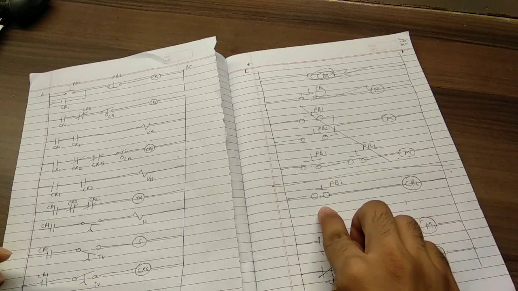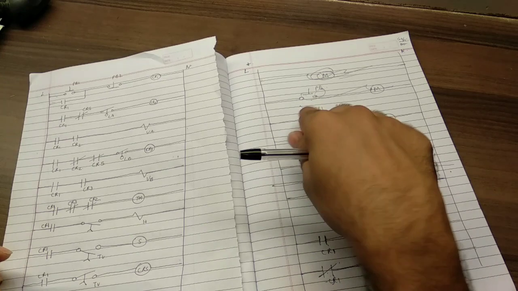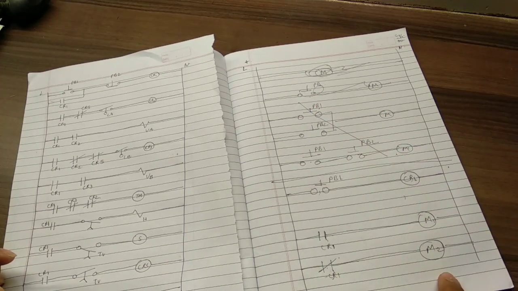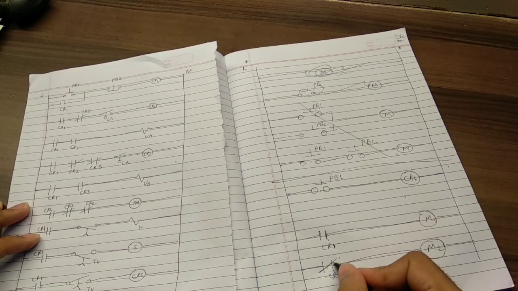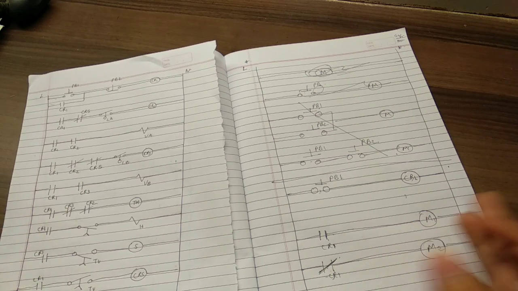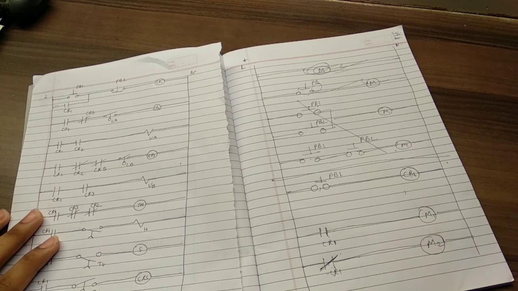So if I'm pressing PB1, motor 1 would be on. If I release PB1, motor 2 would be on. And so as the logic goes. So this is like a NOT operation with respect to the PLC.